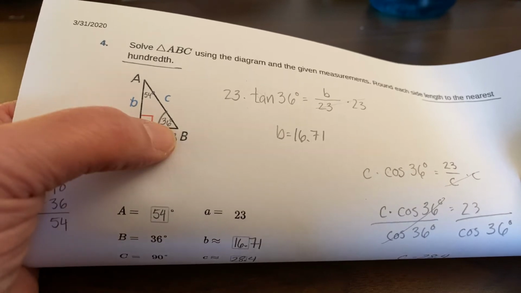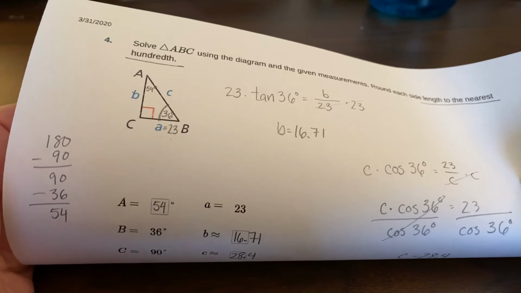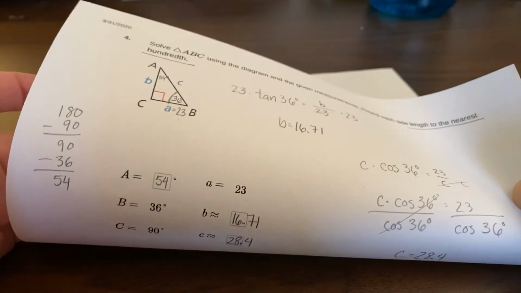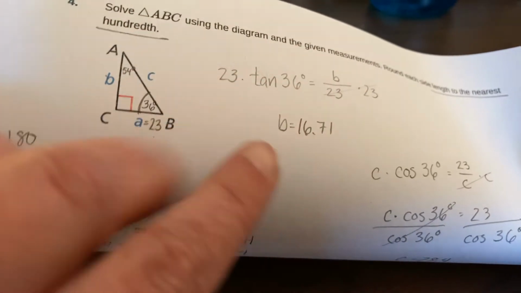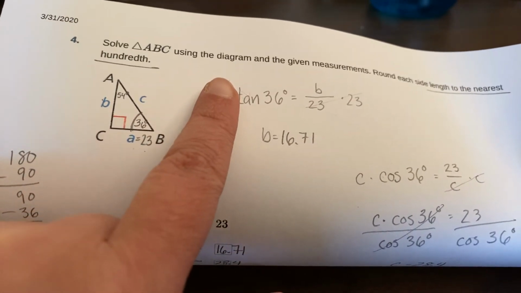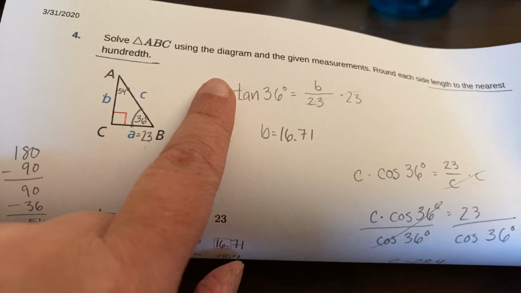Little b is opposite. This side here is adjacent. Which trig function uses opposite and adjacent? Oh, right, that's tangent. So we come over here and we do tangent of 36 degrees is equal to b over 23, right? B is the opposite, 23 is the adjacent.